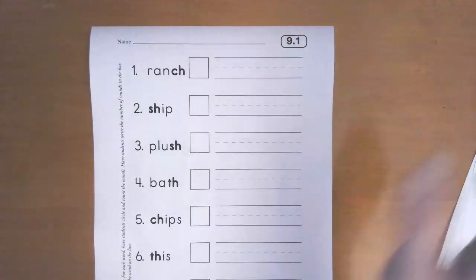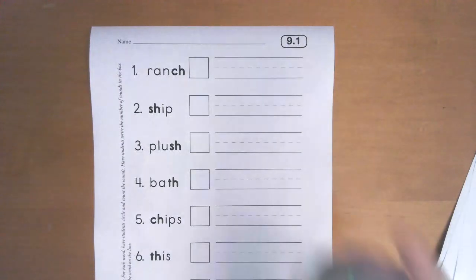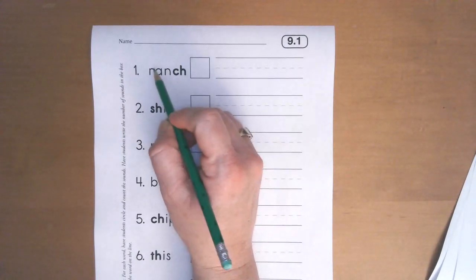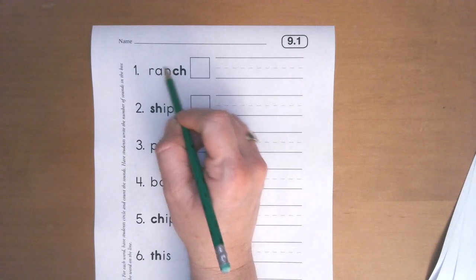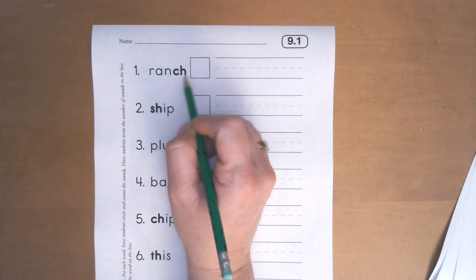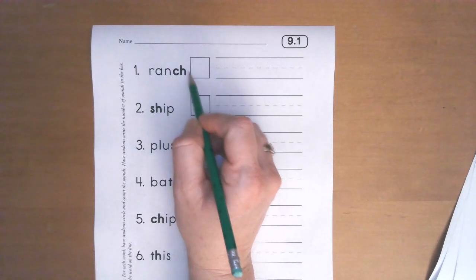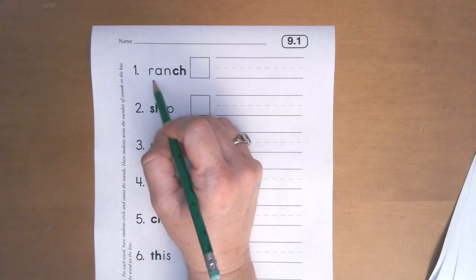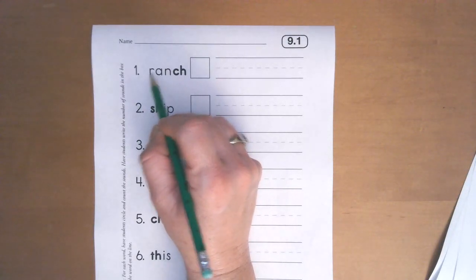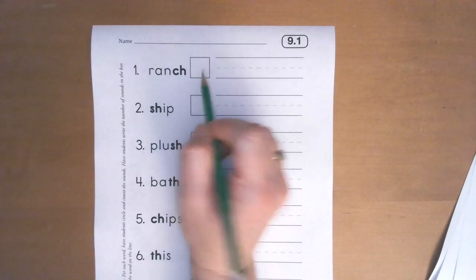And this one, you want them to say the word and then circle the sounds. So ranch, what sounds do I hear? Ch. And so the CH would get circled all together because it is making one sound. Then they would count their circles or how many sounds, 1, 2, 3, 4. They would write 4 in that blank and fold it where they can't see it and then have them write the word ranch.